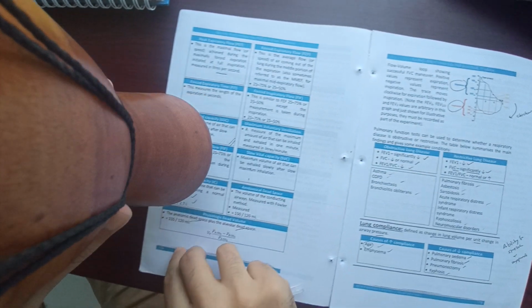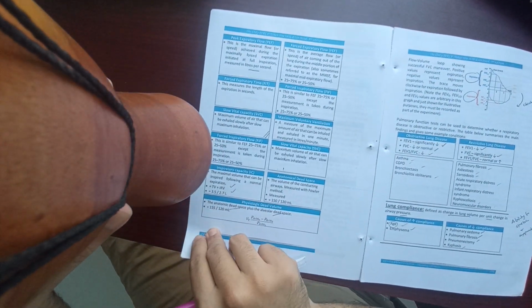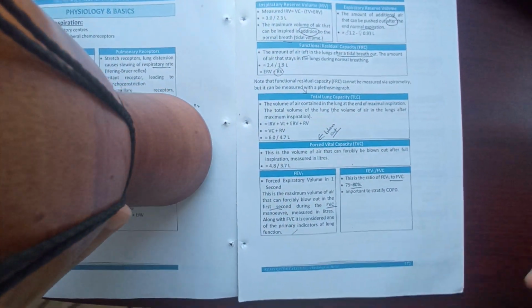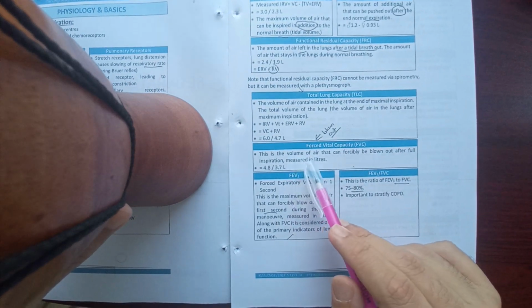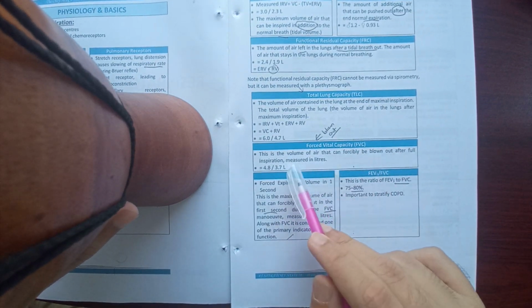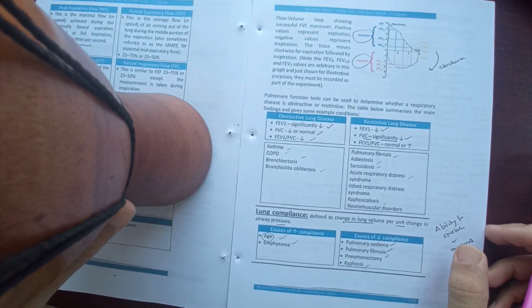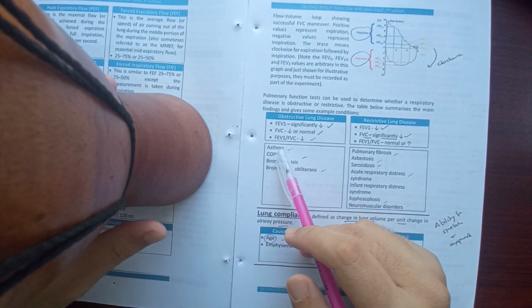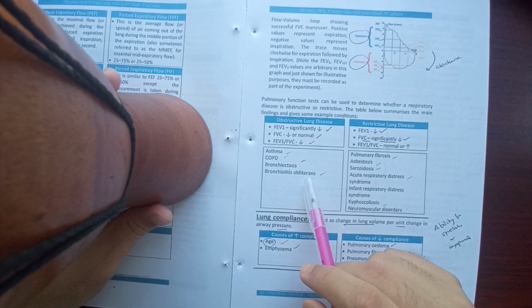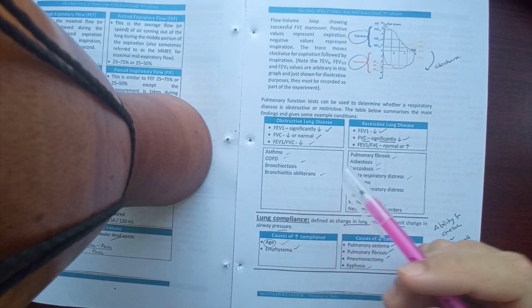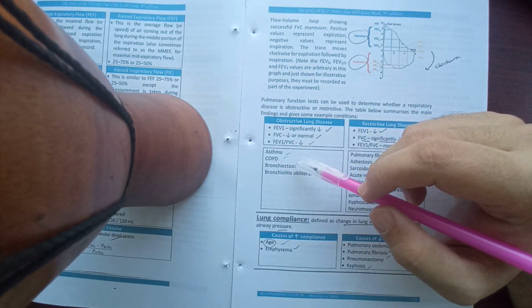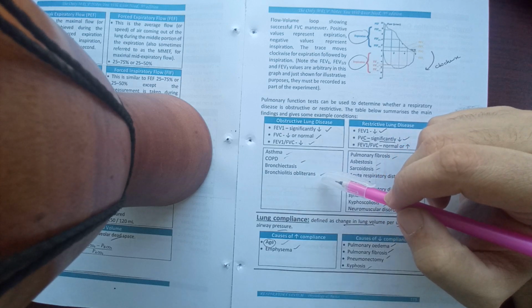So in case you're wondering what forced vital capacity is again, and you can keep forgetting about it, it's the total volume of air that can be forcibly blown out after full inspiration. Okay, so this FEV1 by FVC gives you a proportion of the amount of air that is blown out in 1 second. For obstructive lung disease, the examples are very clear: asthma, COPD, bronchiectasis, and bronchiolitis obliterans.